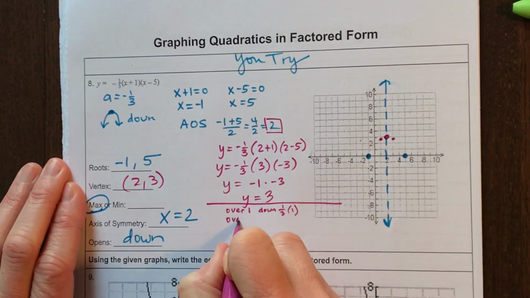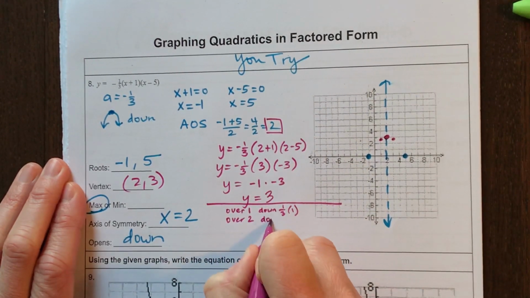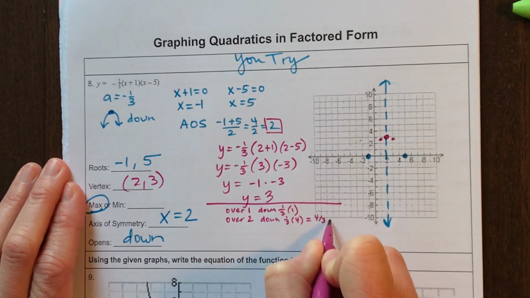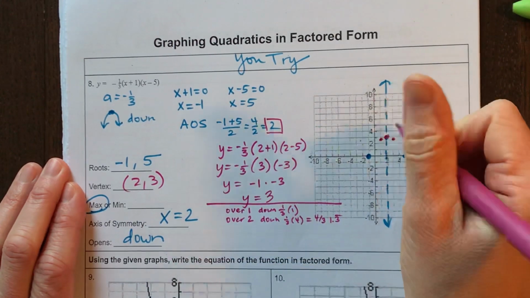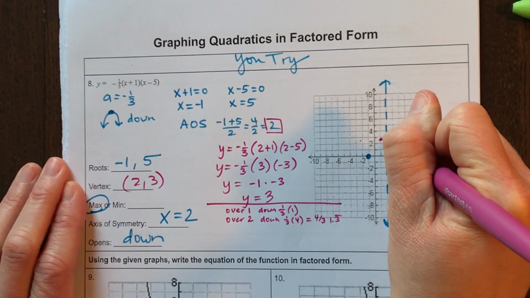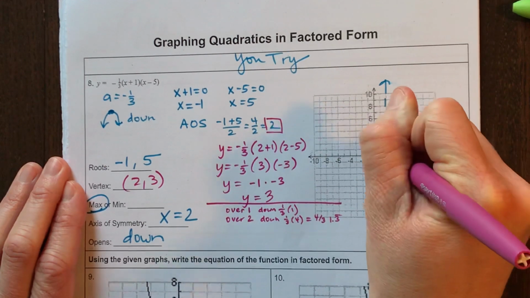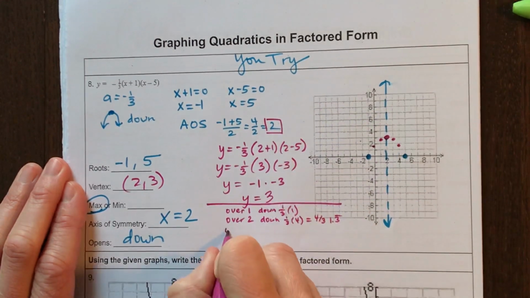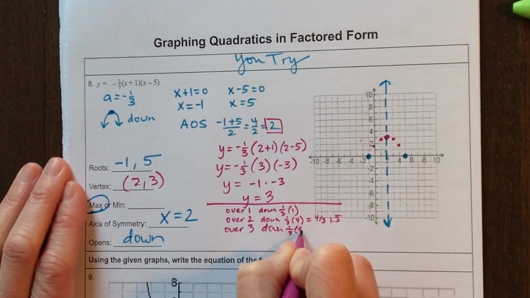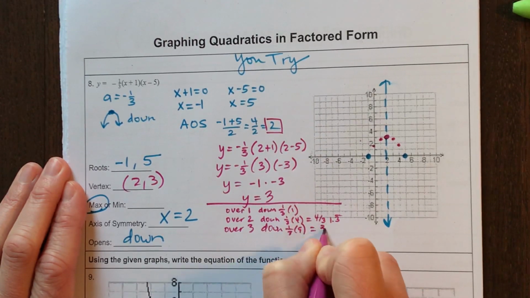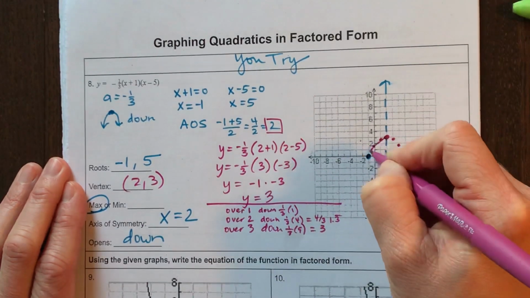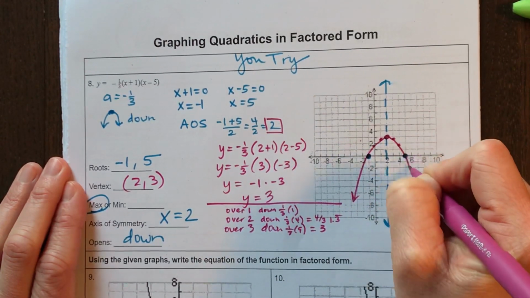And then over 2 from the vertex down a third times 4, which is 4 thirds, or 1.3 repeating. So over 2, down 1 and a tiny bit. And then over 3 down a third of 9, which would be 3, which is nice because we already have those points labeled. And I'm just going to connect those with a smooth curve.